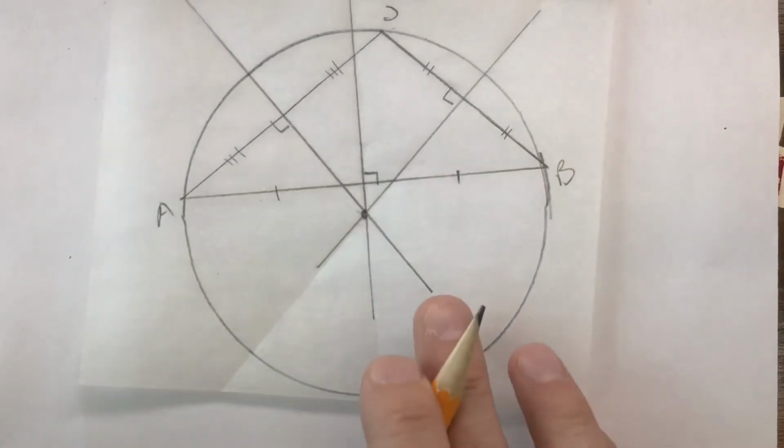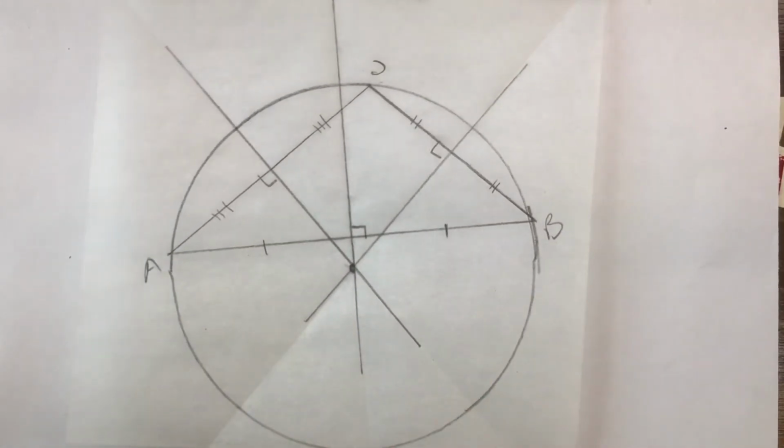All right, that point is equidistant from all the endpoints of the side lengths that we have there, which means that we can build a circle that goes around that triangle. We say that the circle circumscribes the triangle, or we can say that the triangle is inscribed into the circle.